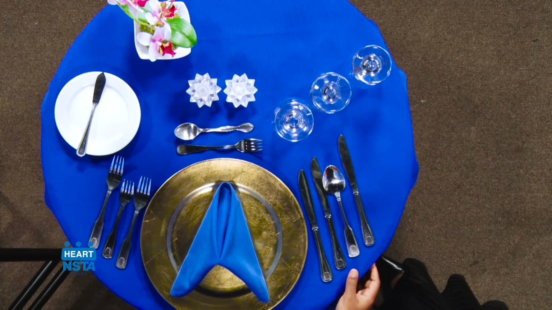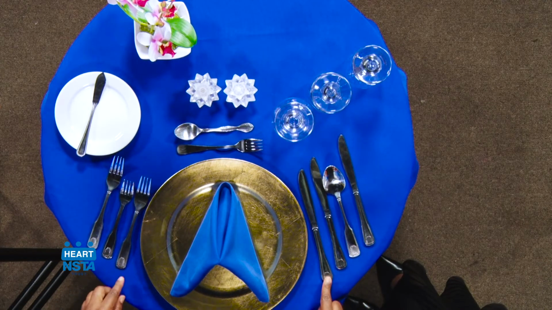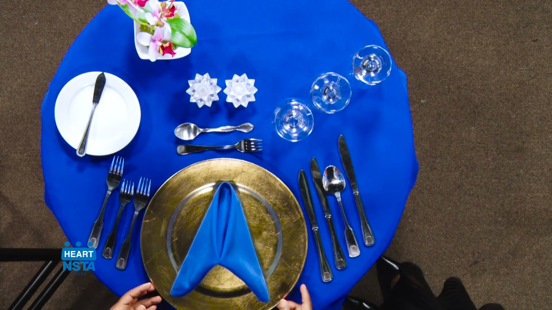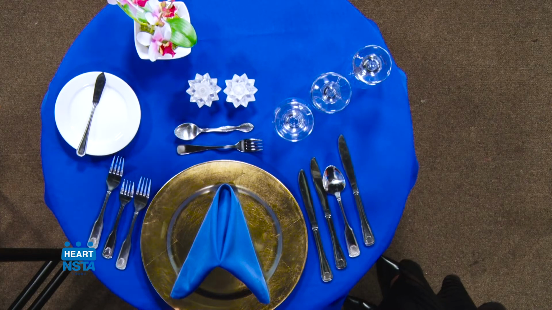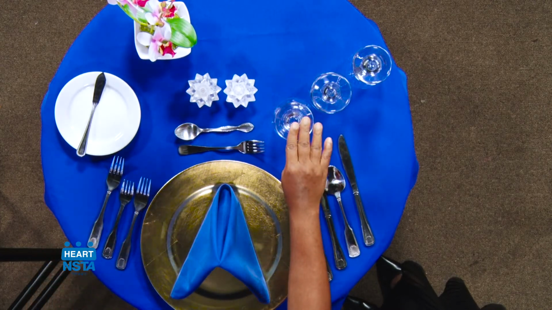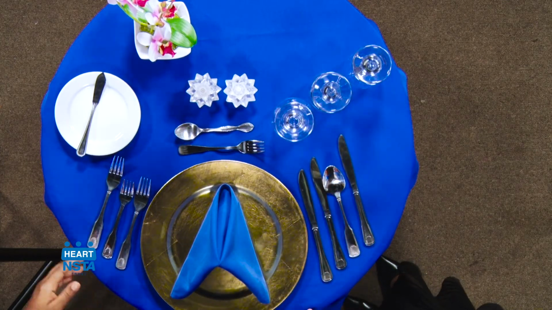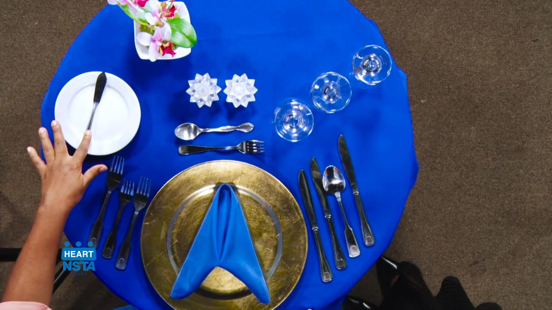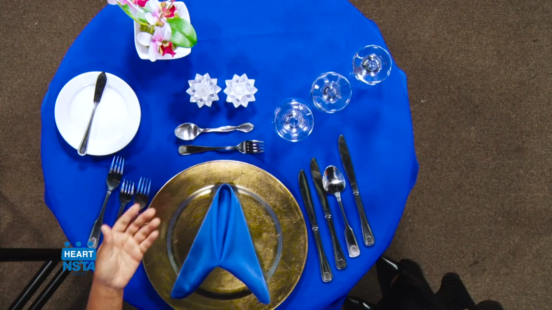So we have our appetizer knife and fork, our soup spoon, our salad knife and fork, our entree knife and fork, our charger which was placed an inch away from the edge of the table, and our dessert spoon and fork to the top, our water goblet, our red wine glass and our white wine glass. And to the left, we have our side plate and butter knife. And remember your condiments, which includes our salt and pepper shaker.